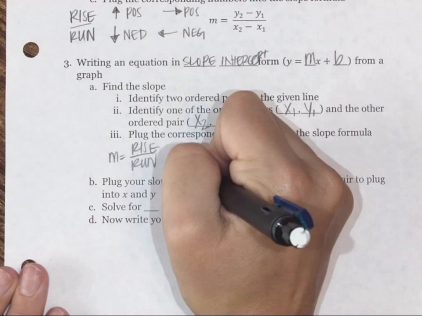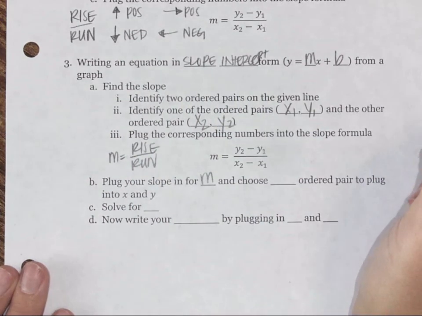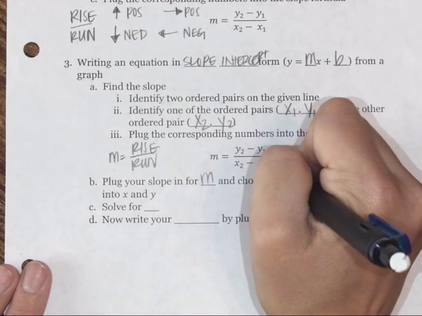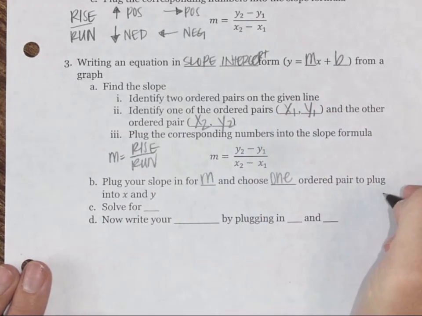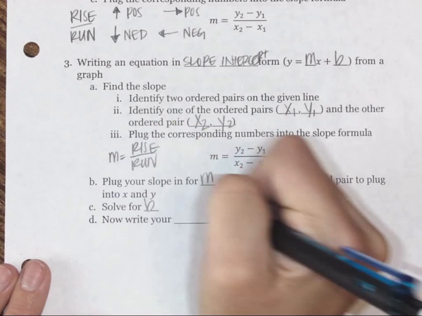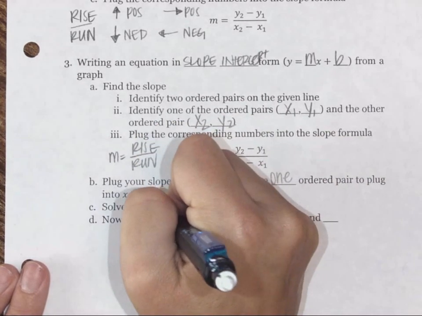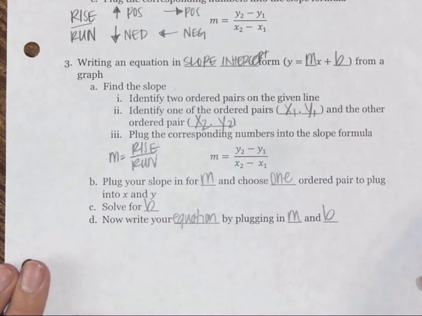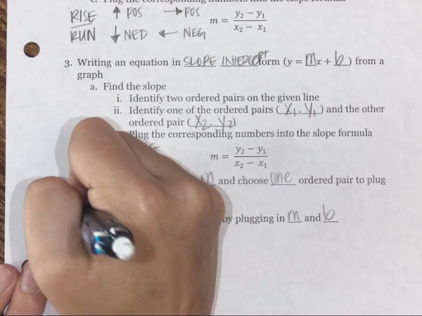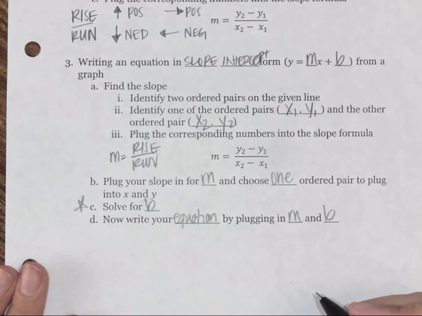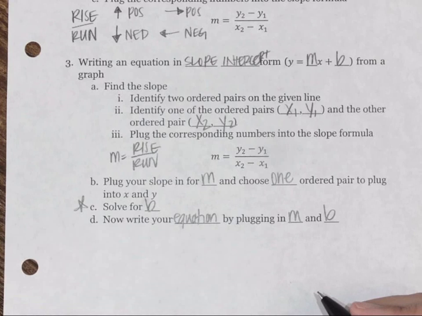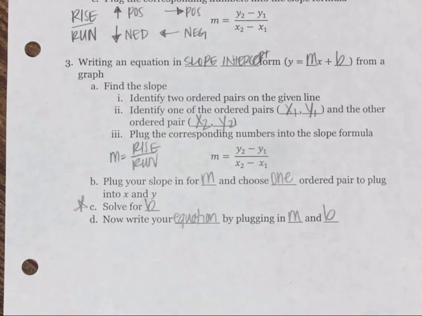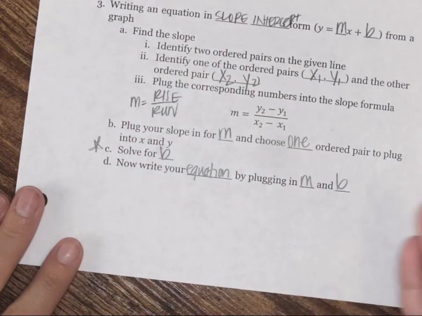You are going to plug your slope in for the letter m, because that's your slope, and choose one of the ordered pairs, so one of these that you had, to plug in for x and y. You're going to then plug those in and solve your equation for b, and then you're going to write your equation by plugging in m and b. Now, in order to solve for b, you would only really have to do that if you couldn't tell what the y-intercept was from the graph. Sometimes you can look at the graph and say, okay, I know exactly what the y-intercept is, but sometimes you can't.